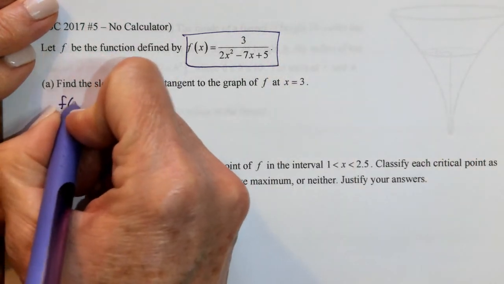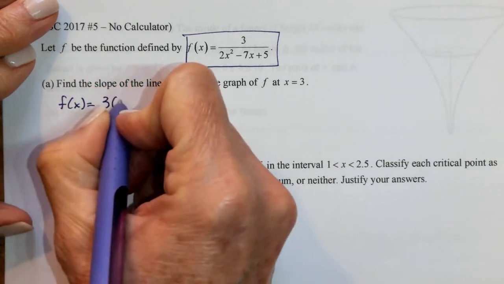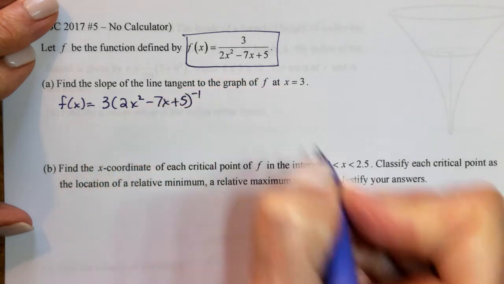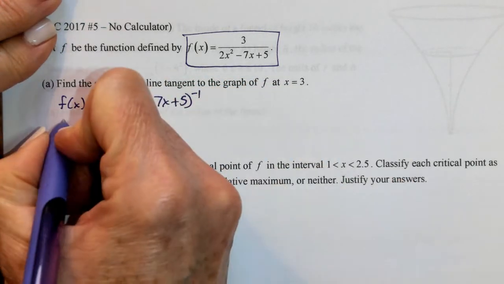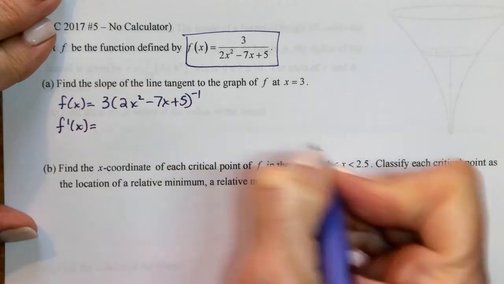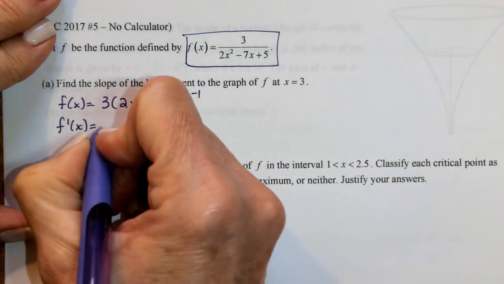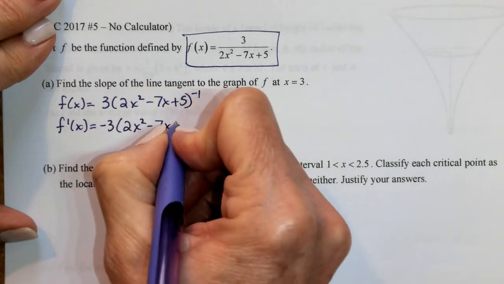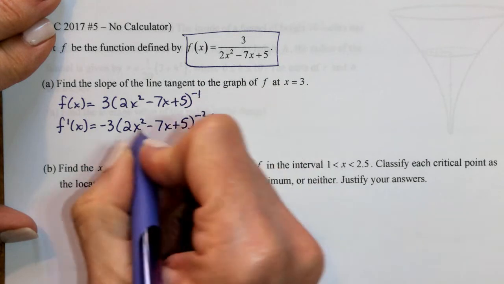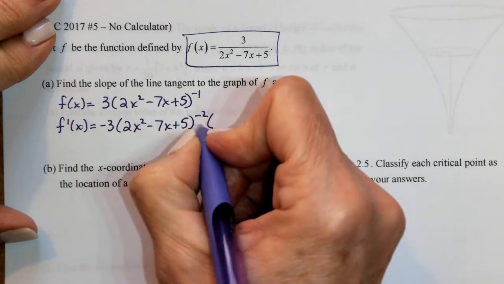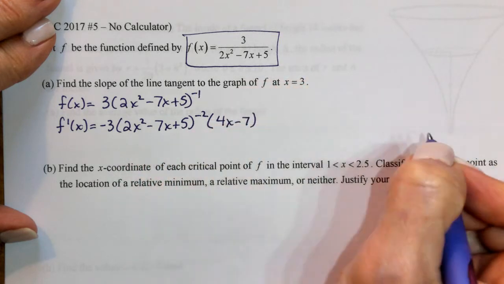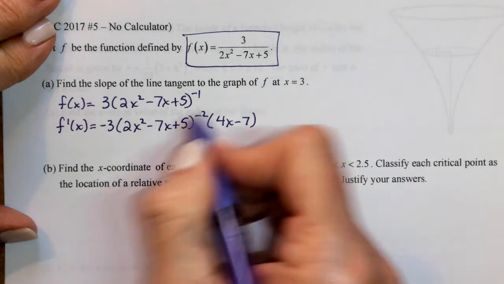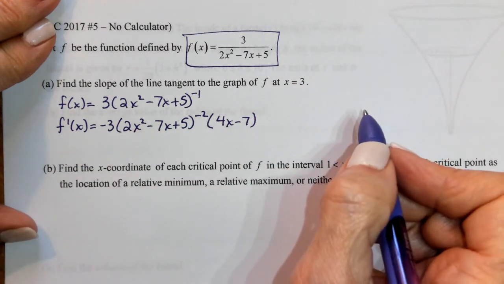But for you guys, I am going to write it down. So I am bringing the denominator to the top and giving it an exponent of -1. And now I'm using the chain rule for the derivative. So -1 times 3, reduce your power by 1, and then multiply by the derivative of the inside. So 4x minus 7. That's fine to leave it like that and plug in x is 3 right here. That would be perfectly fine.